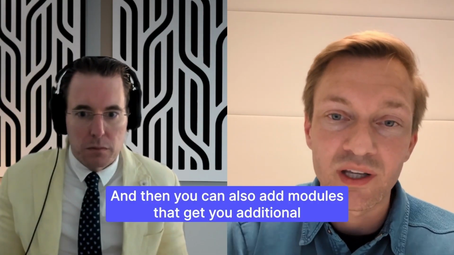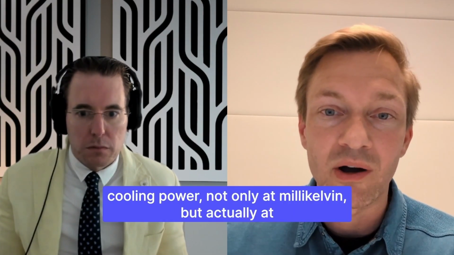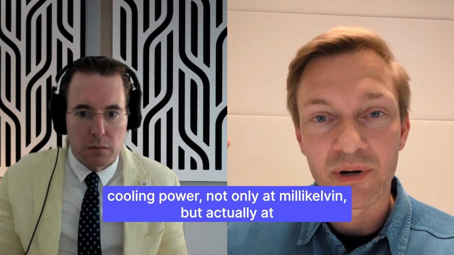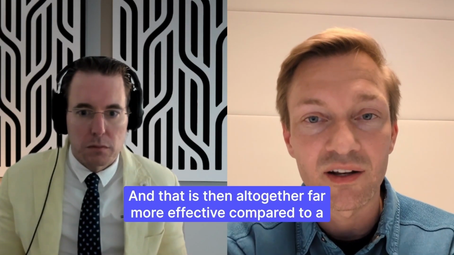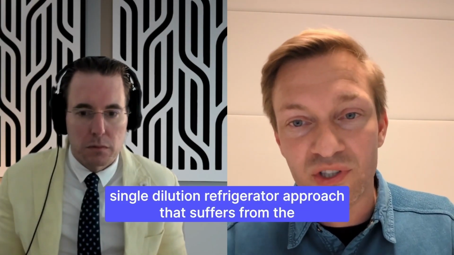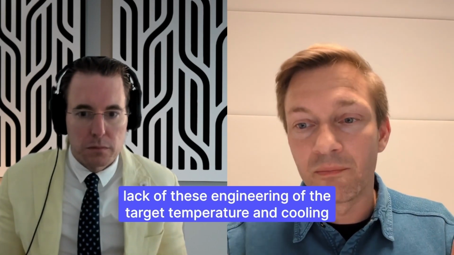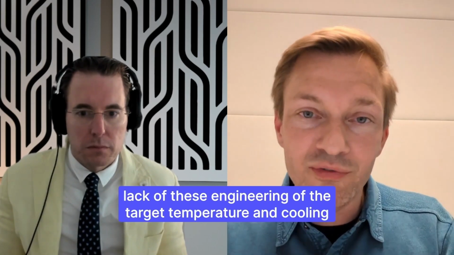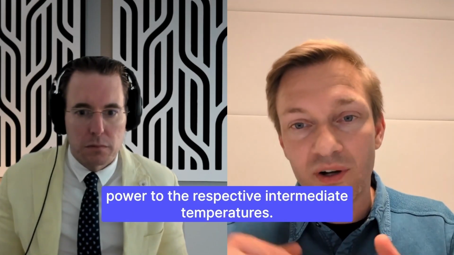And then you can also add modules that get you additional cooling power, not only at millikelvin, but actually at interim temperatures, thermal stages. And that is then altogether far more effective compared to a single dilution refrigerator approach that suffers from the lack of engineering of the target temperature and cooling power to the respective intermediate temperatures. Okay, that's clear. Thank you for clarifying.